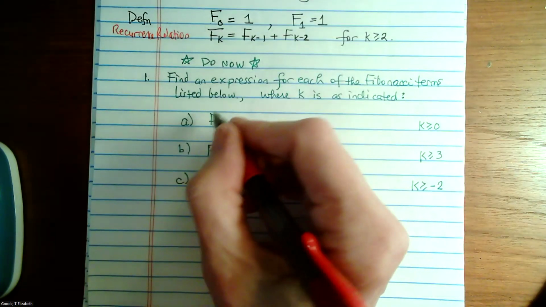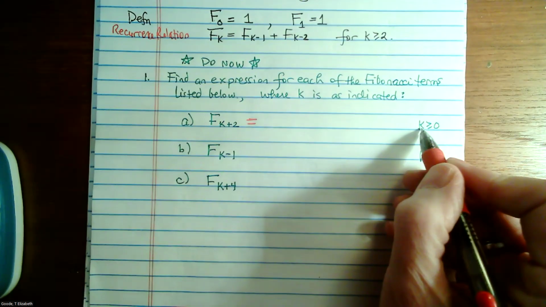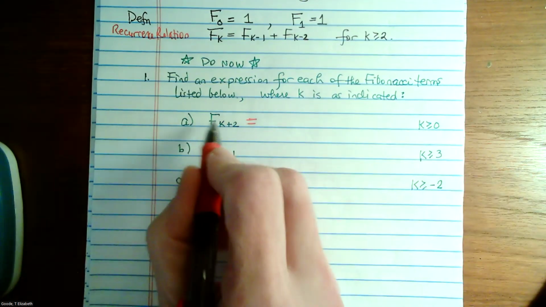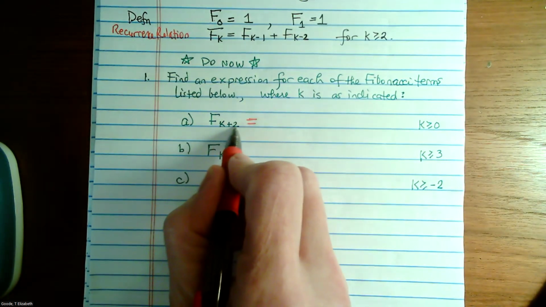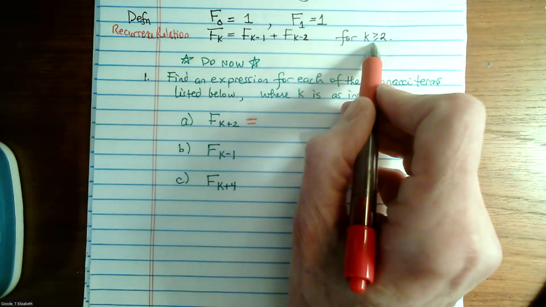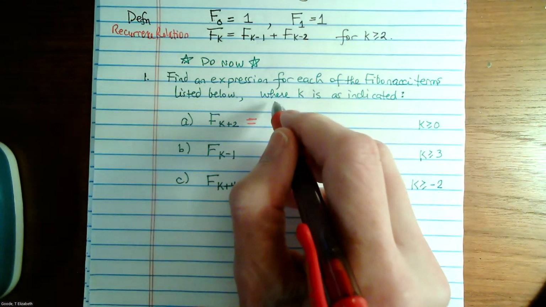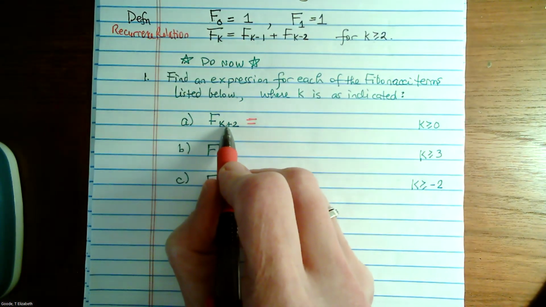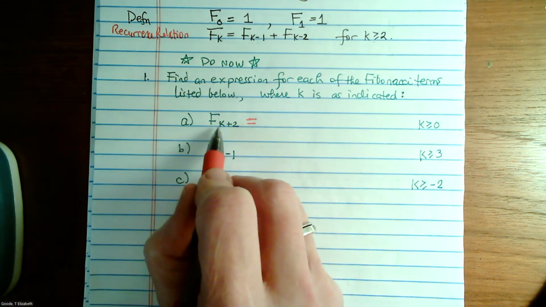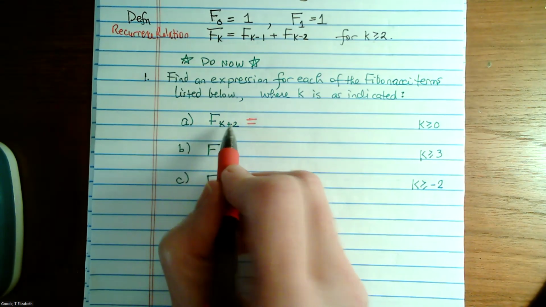All right, let's work on this first one together. The point is, when K is 0 or bigger, then K plus 2 is 2 or bigger, and that means the recurrence relation is the part of the definition that applies. So in other words, we're just going to practice writing the sum of the two prior terms when the original indexing number is K plus 2.